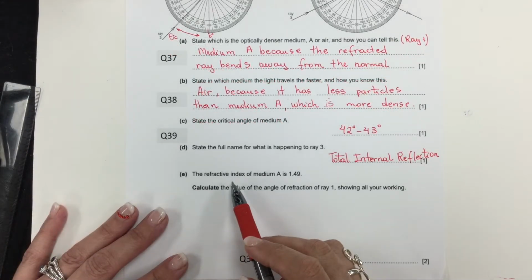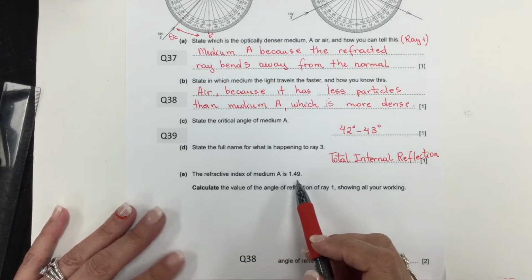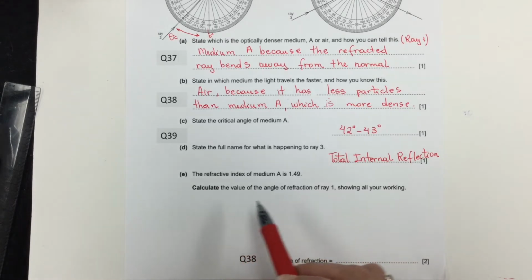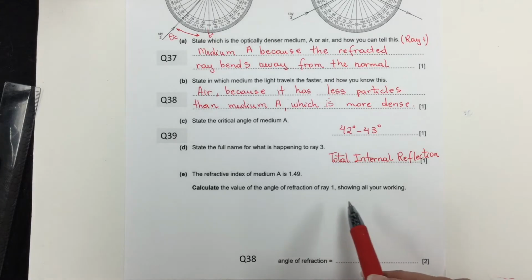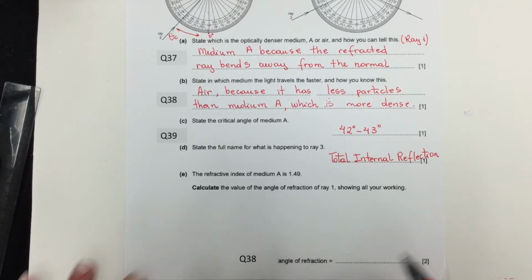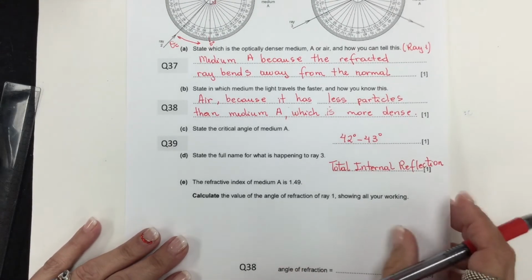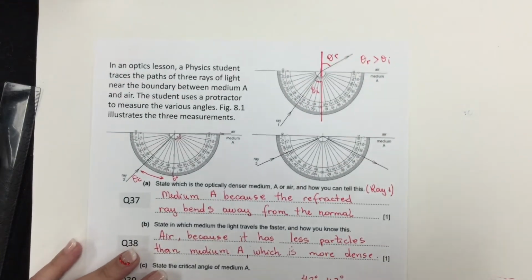Now, the refractive index of medium A is 1.49. Calculate the value of the angle of refraction on ray 1, showing all your work. So, let's concentrate here on ray 1, which is this guy.